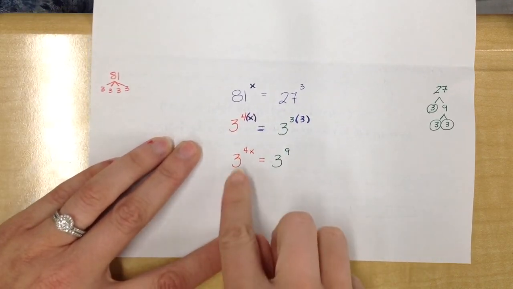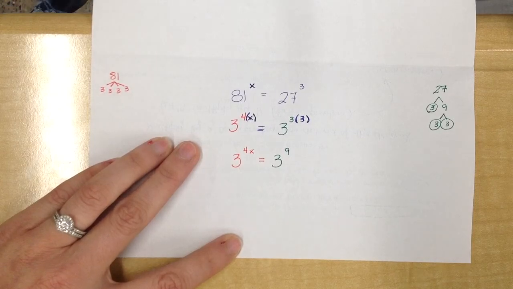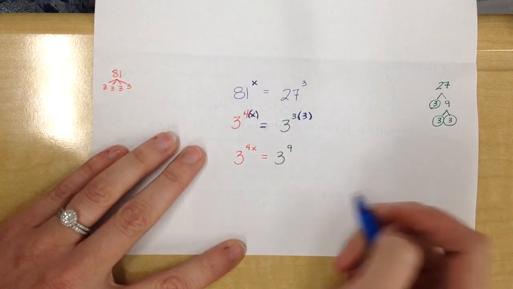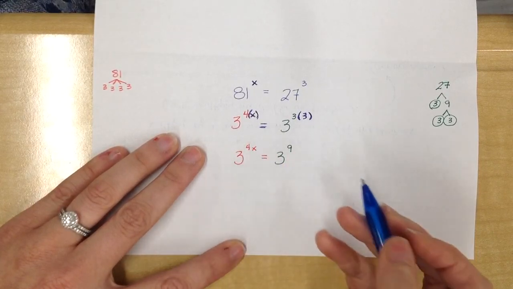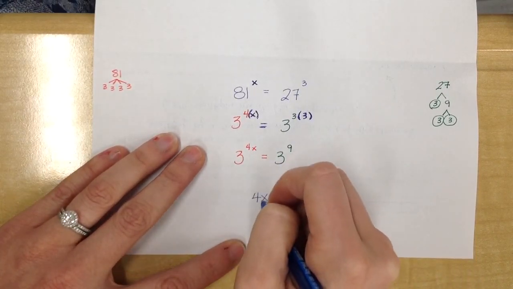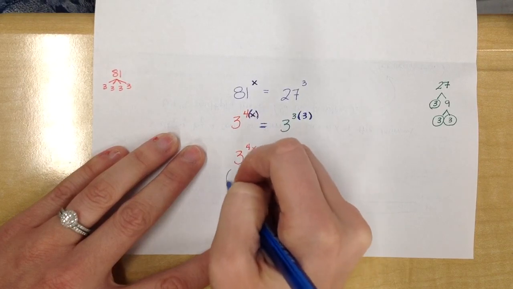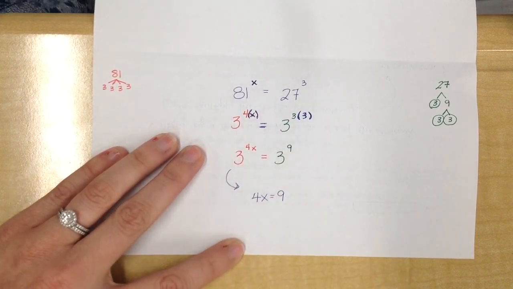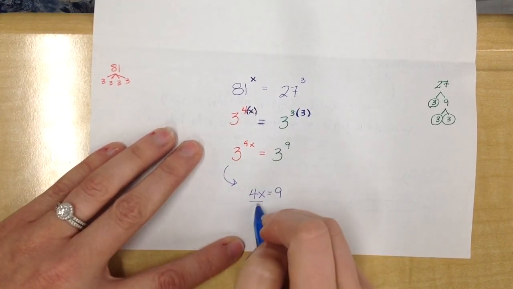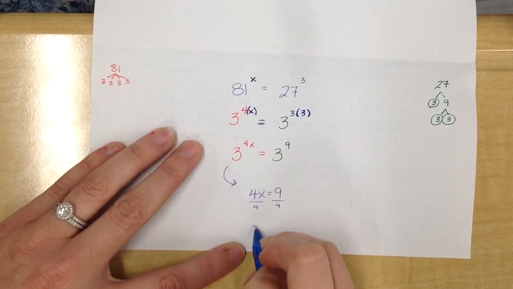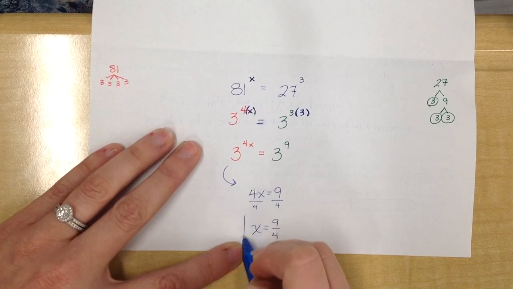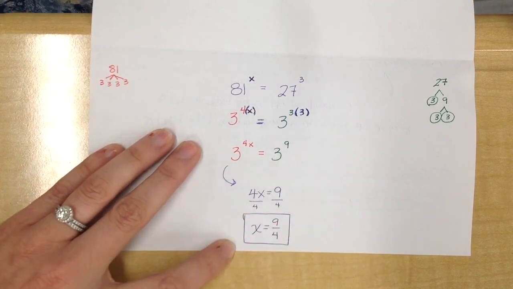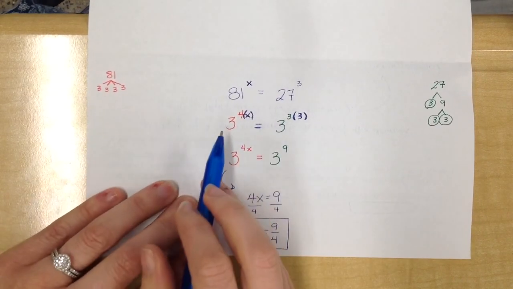And then because we have the same base, voila, we can just get rid of the bases, which means if the bases are equal, the powers have to be equal. So then we can just rewrite it as just the powers equal to each other. 4x equals 9, divide by 4, and we have our final answer. x equals 9/4. Bam.